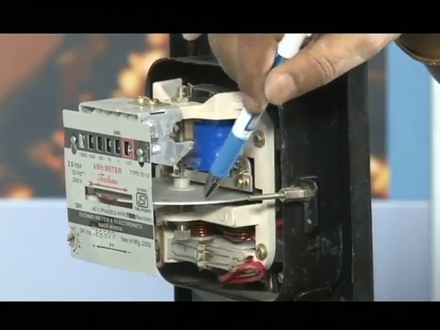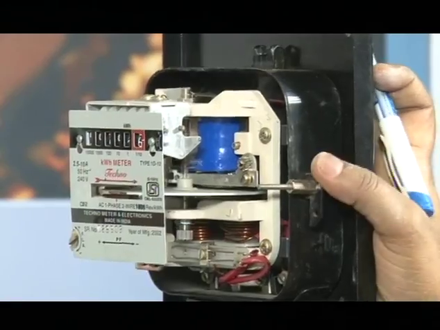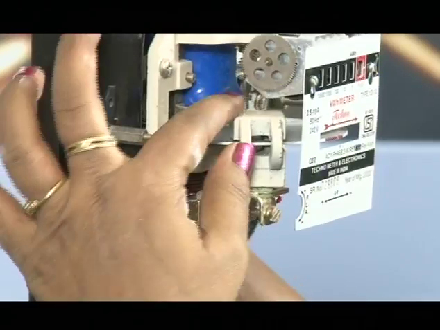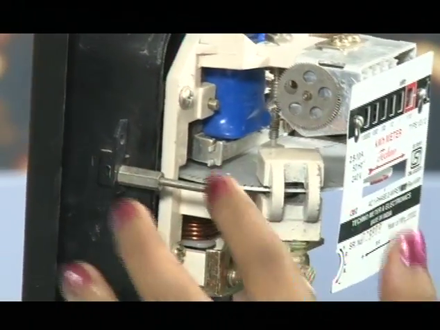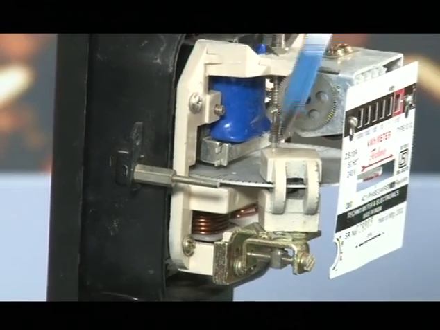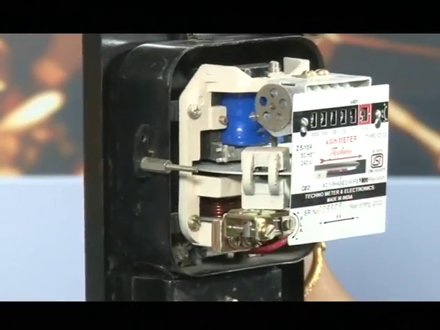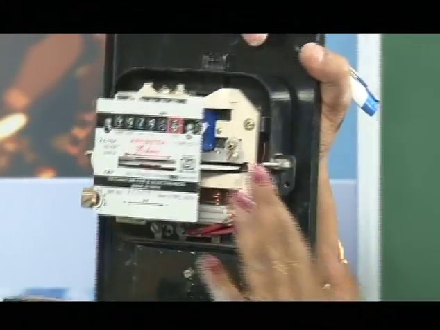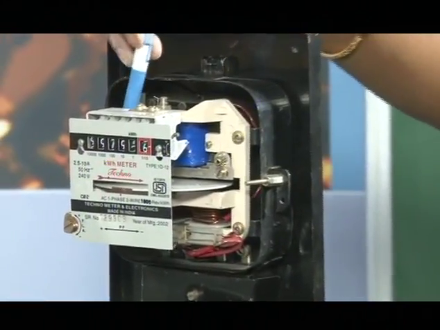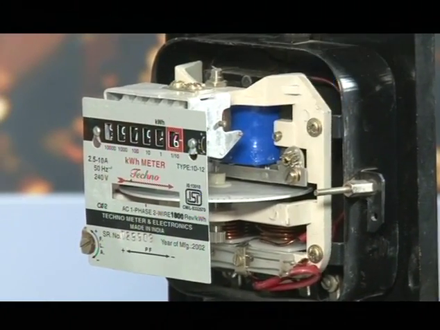Okay. So, the rotation of this disc is controlled by the brake magnet here. We are using a brake magnet of this shape. This brake magnet is connected exactly opposite to the two magnets, the shunt magnet and the series magnet. The brake magnet is used to control the deflecting torque and also the speed of the aluminum disc.